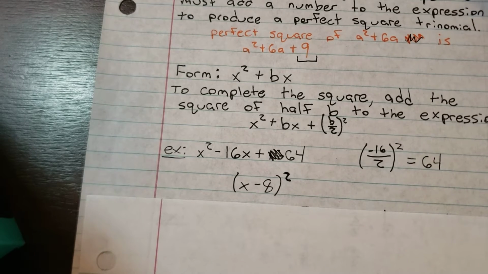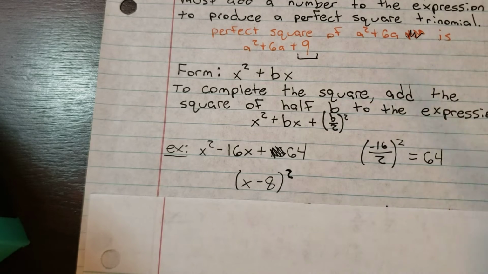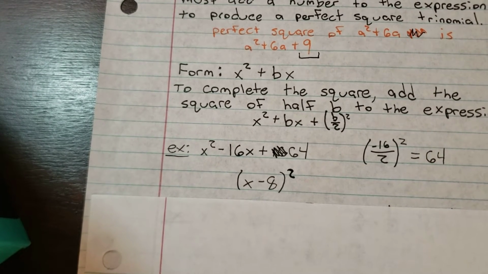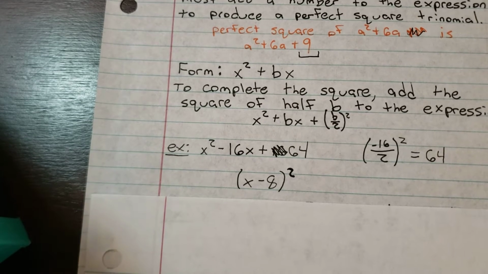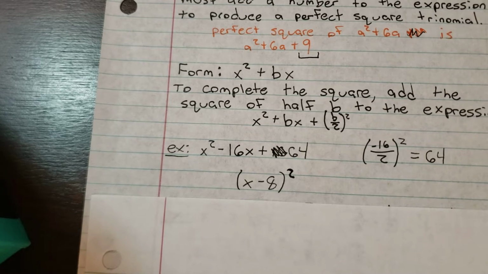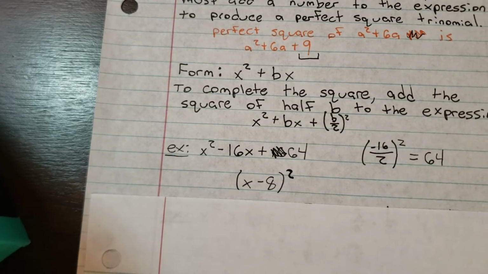So the whole reason for completing the square is so we can factor easily. Again, I mentioned memorizing those special patterns. I think that was chapter 9, maybe 9.4. If you want to go back and rehash and make sure that you have it memorized.